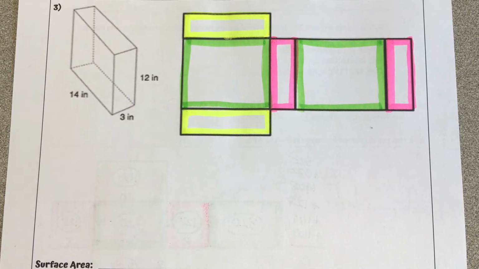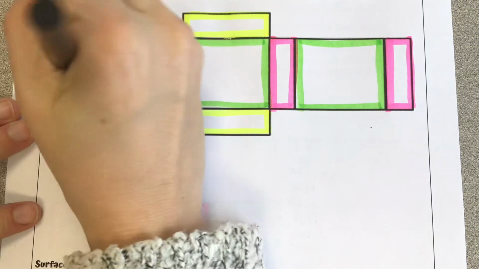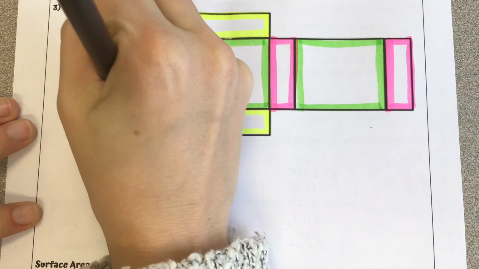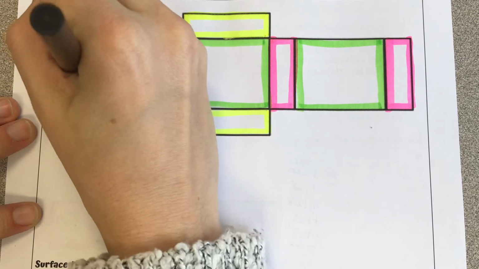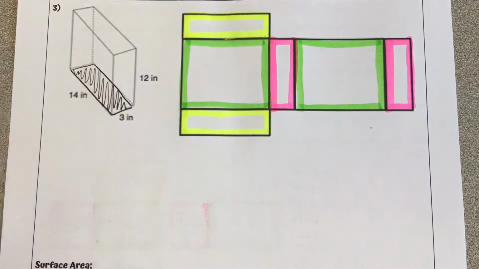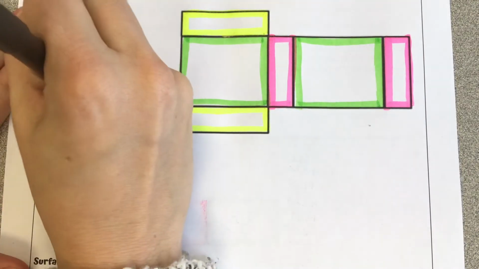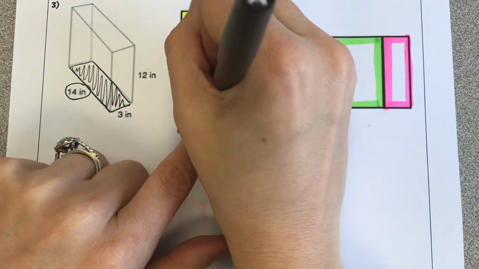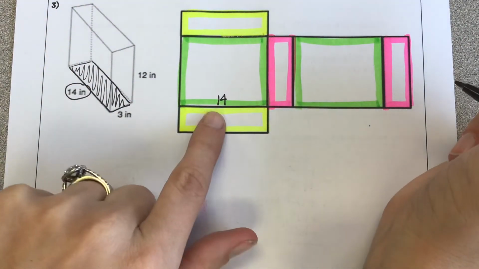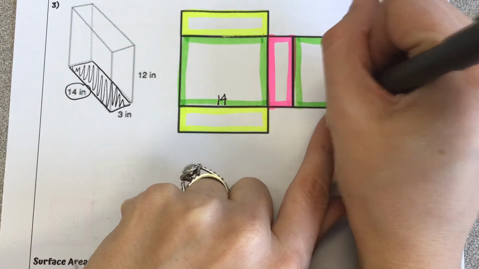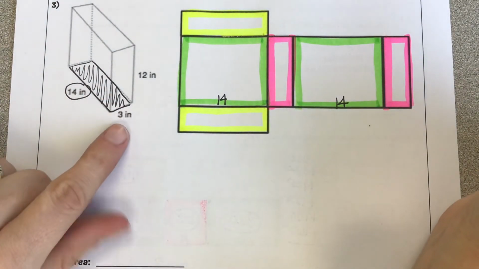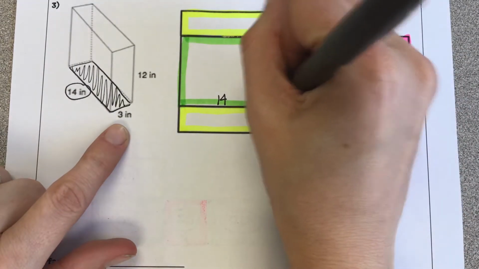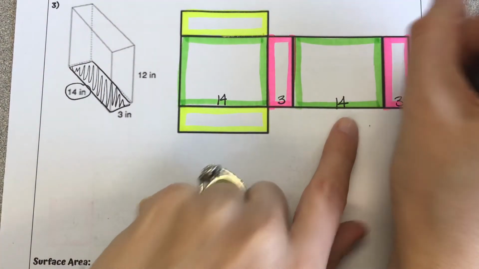So this one kind of looks a little bit different. So if it's going to help you, if we look at this little bottom rectangle, if it helps you to shade that in as you're doing it, then go ahead and do that, okay? So we've got 14 and 3. So I'm going to start with 14. And just like I've always done, I'm going to start with this green rectangle here, put a 14, okay? Goes 14, not 14, 14. The other length, 3, is going to go next to it. So 14, 3, 14, 3.